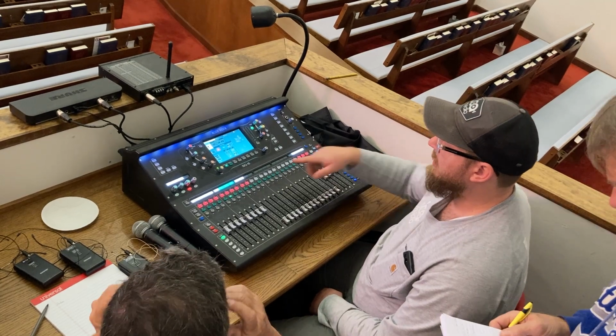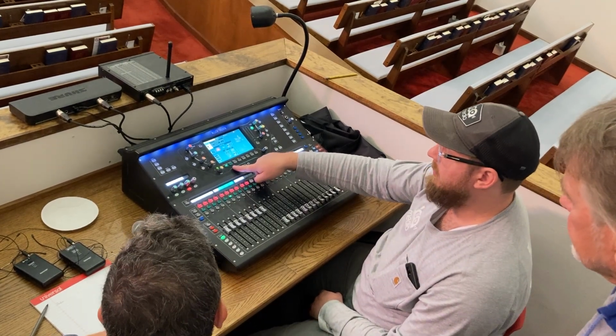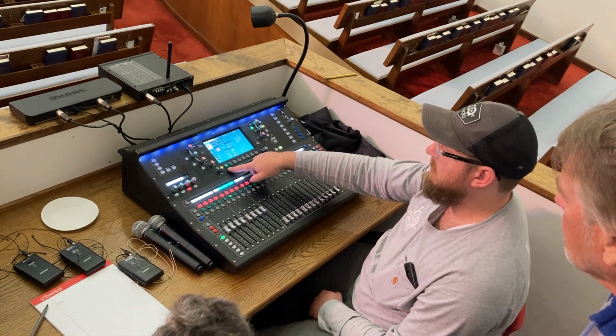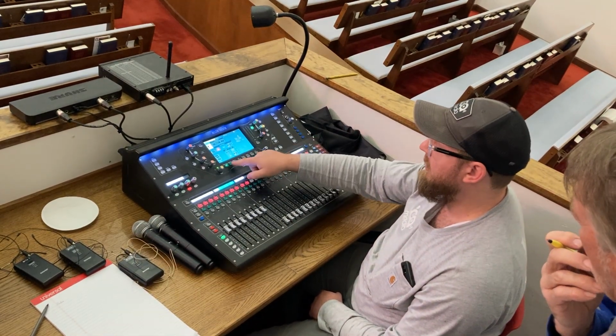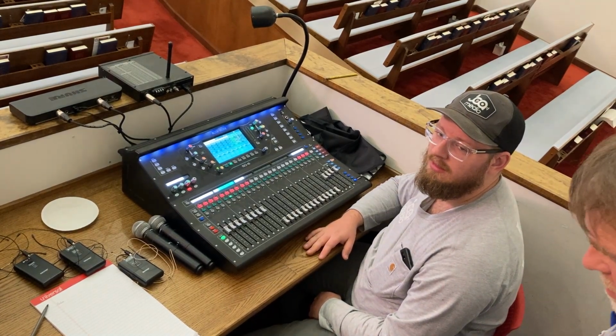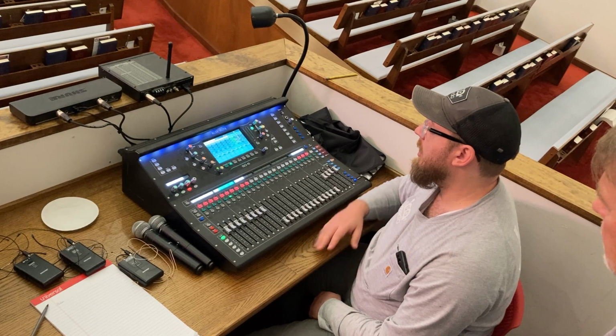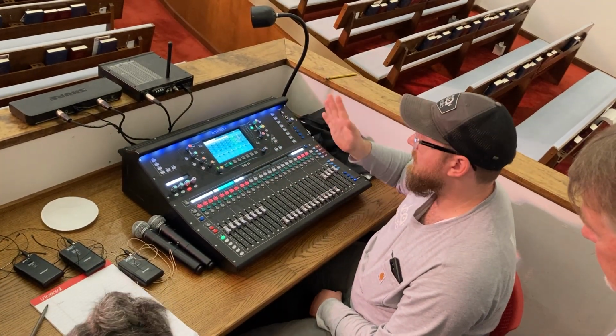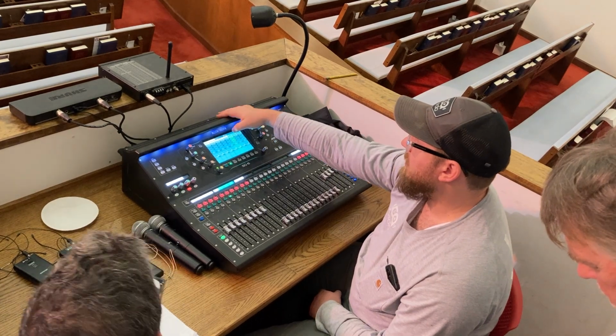Now I'm going to go over to routing. Processing is going to manipulate the channels. Routing is going to show you where that sound is getting routed, the signal flow.